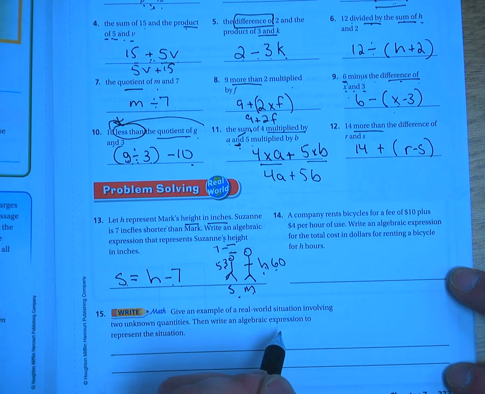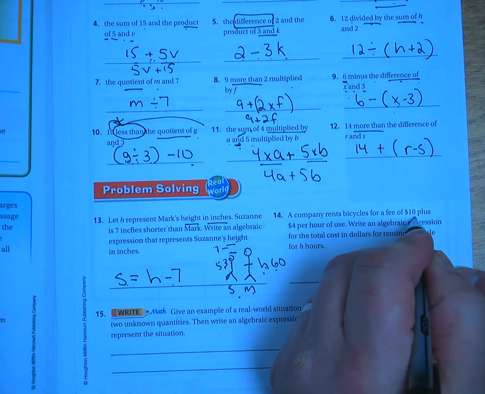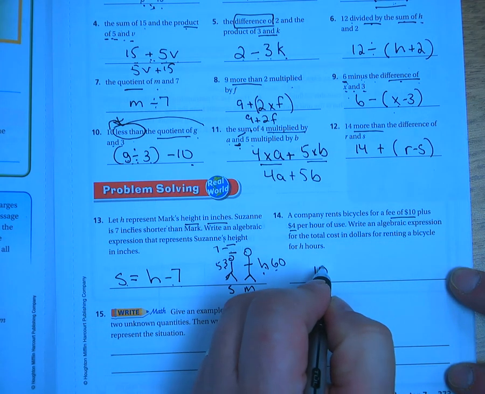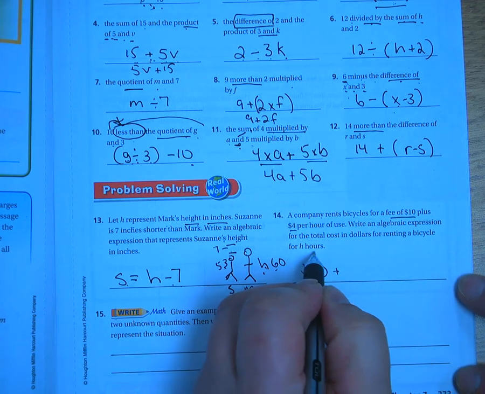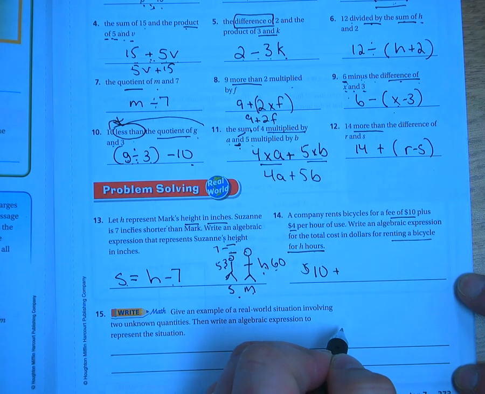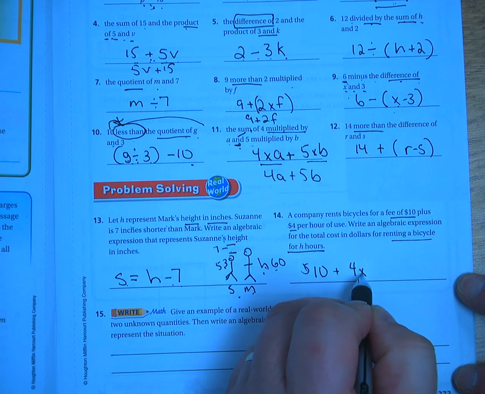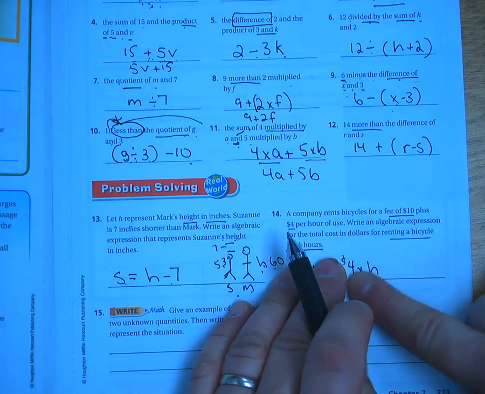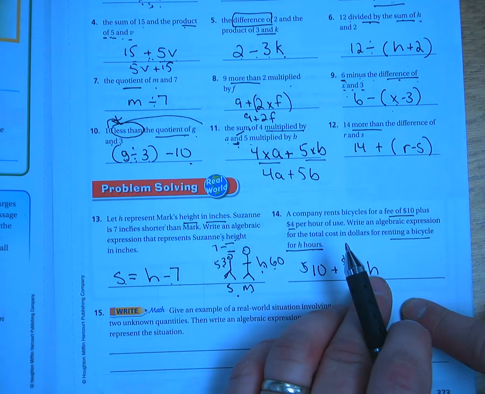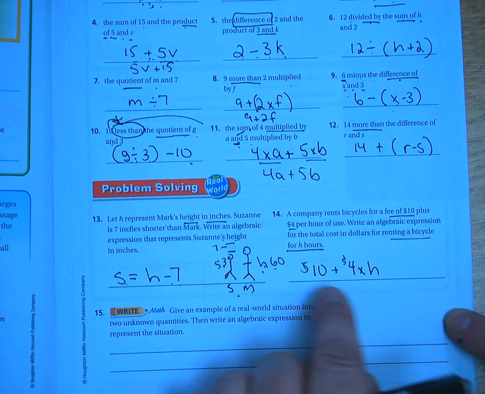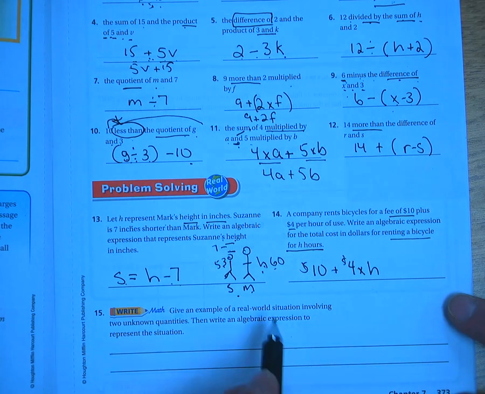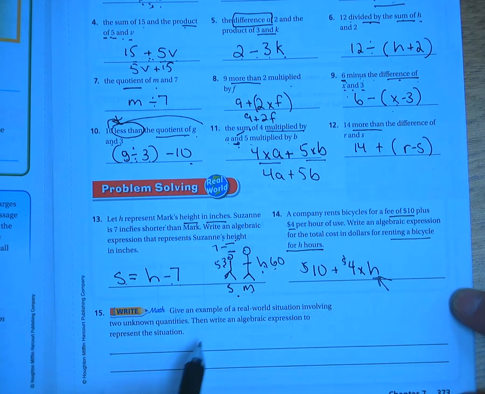A company rents bicycles for a fee of $10 plus $4 per hour. So we have $10 plus what? Well, the total cost in dollars for renting a bicycle for h hours. So it's 10, 4 times every hour. So this $4 for 1 hour, it would be 10 plus 4 times 1, that's 14. 10 plus 4 times 2 for 2 hours, that'd be 18. Later, we'll learn to substitute and find a value there.